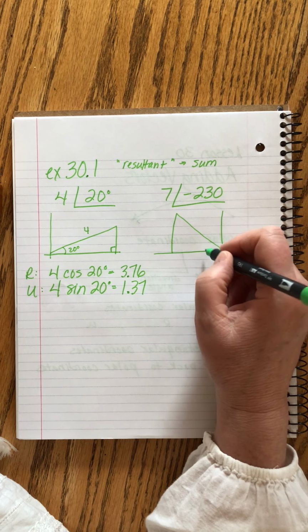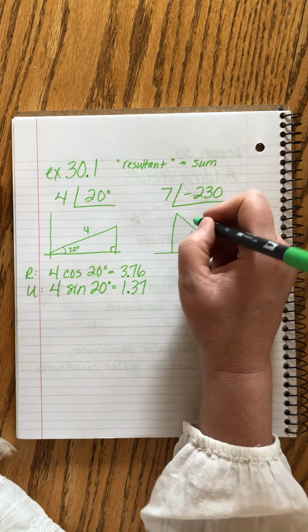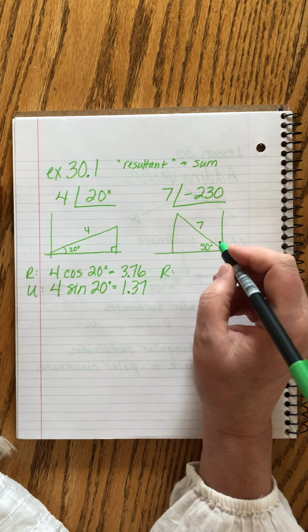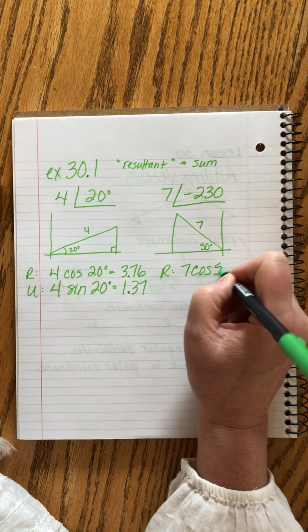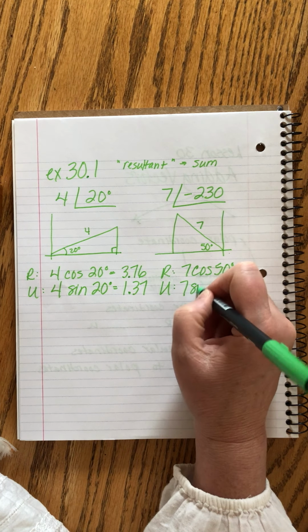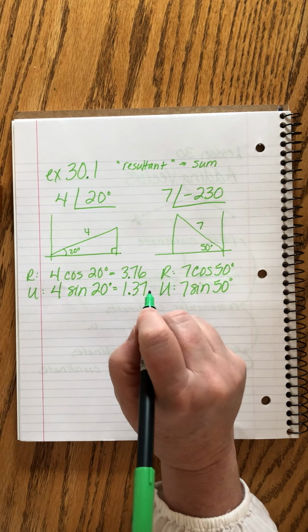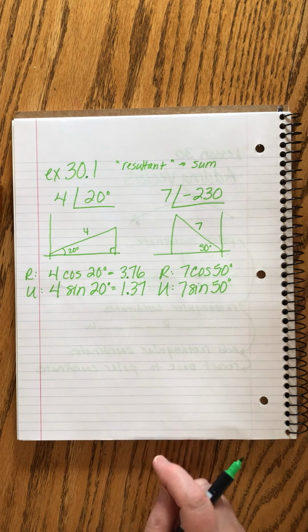90, 180, and then another 50 will get me to minus 230. My hypotenuse is 7. Okay, so here I go. My right value is the one I use for cosine, so 7 times the cosine of 50 degrees. And my up value will be 7 times the sine of 50 degrees. Just remember to always do cosine first, and that will give you the sides in the right order.